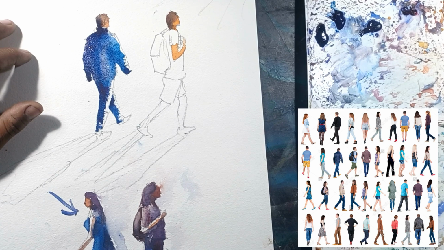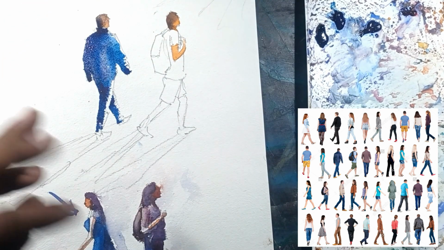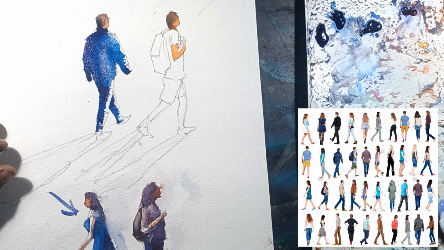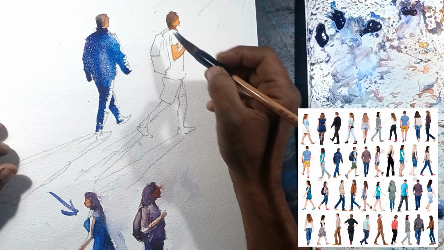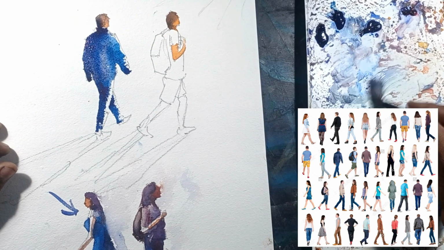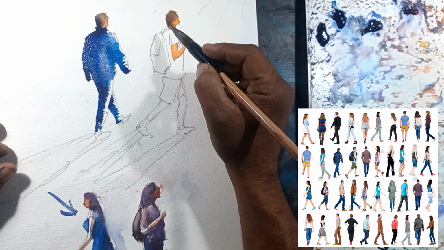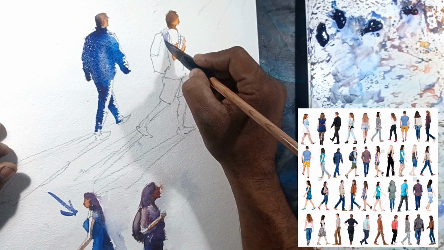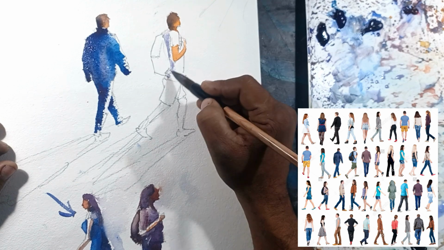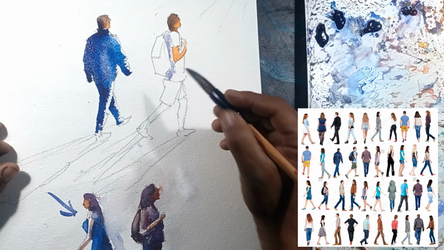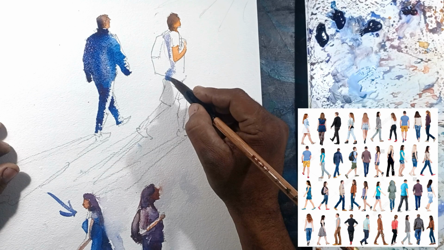Now let's paint this guy. This guy is having a lighter shirt. So color is not the point. I am just showing you something. It's not about the color, it's basically about the understanding of light and shadow.